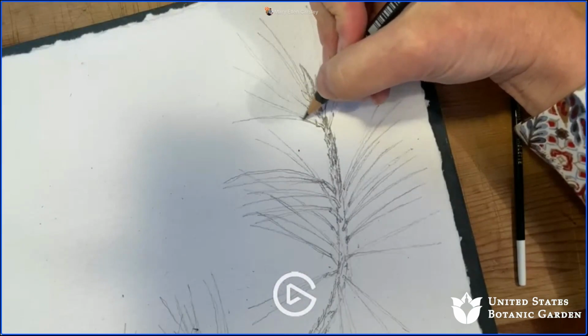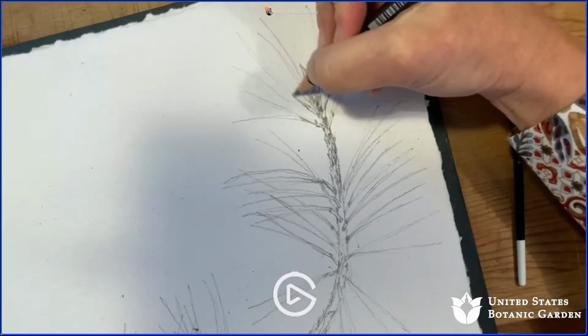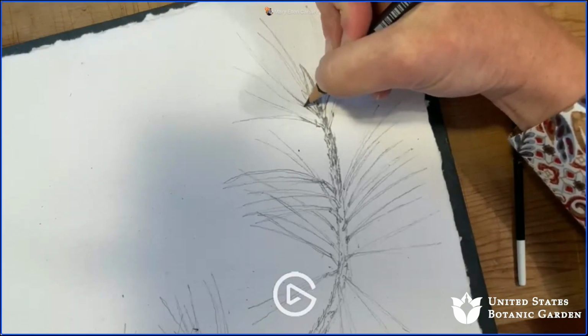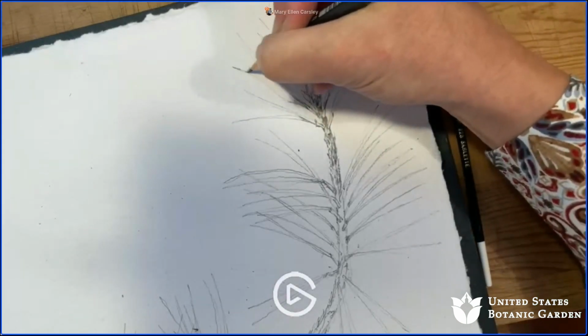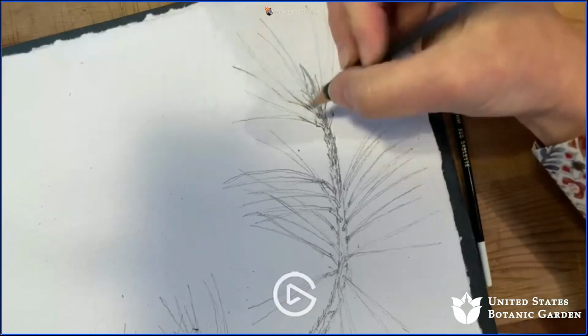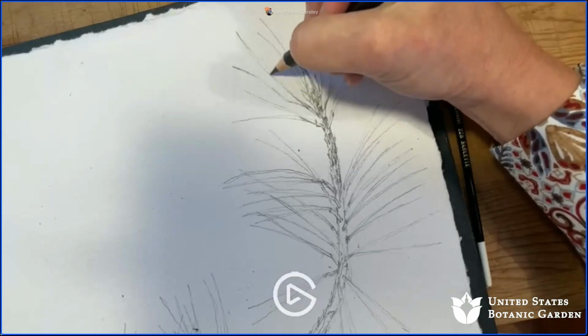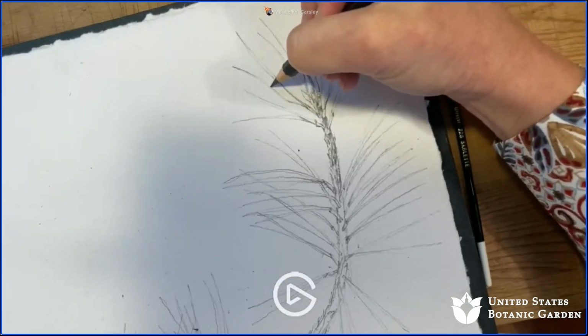And now I'm taking the time to start to put in even the little bits of shadow that the needles would cast onto each other. And notice that I'm making the needles themselves, I'll darken down the tips a bit, but sometimes I have it lighter.